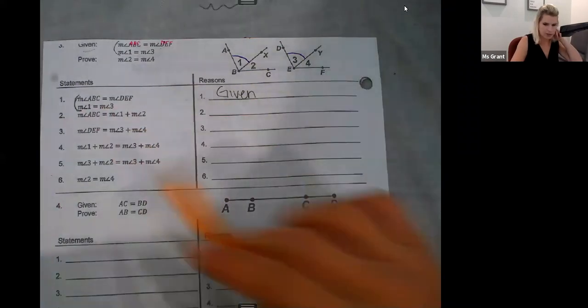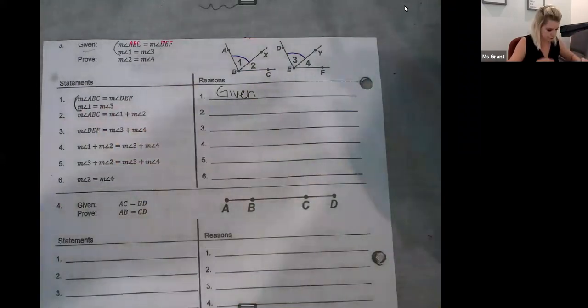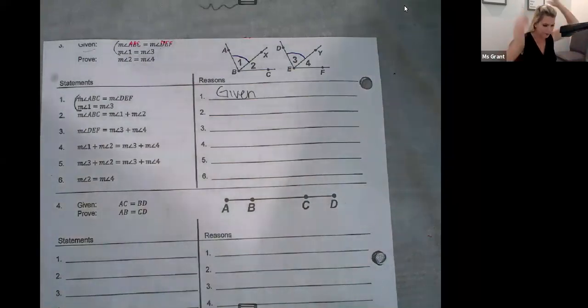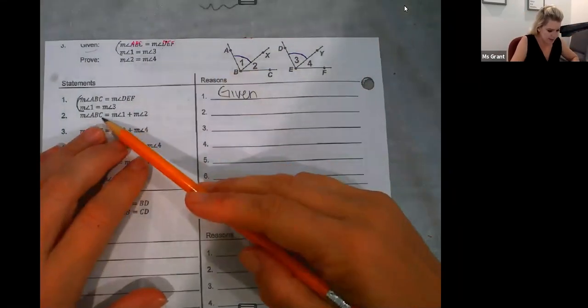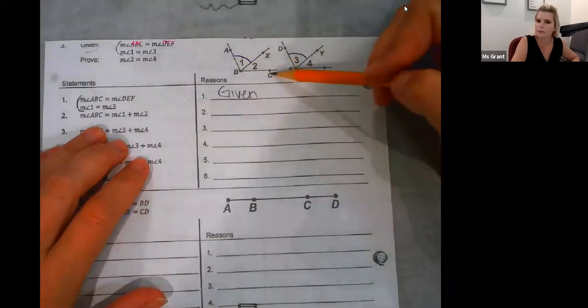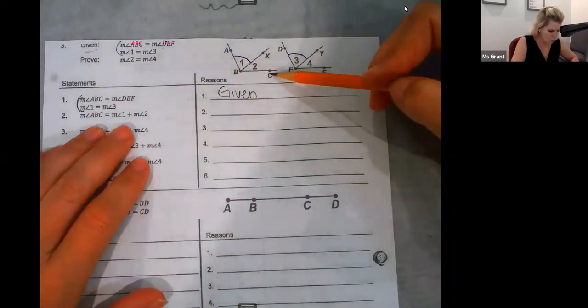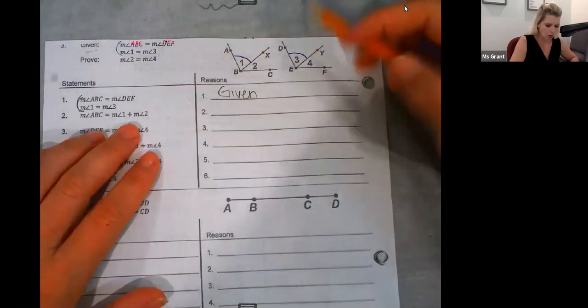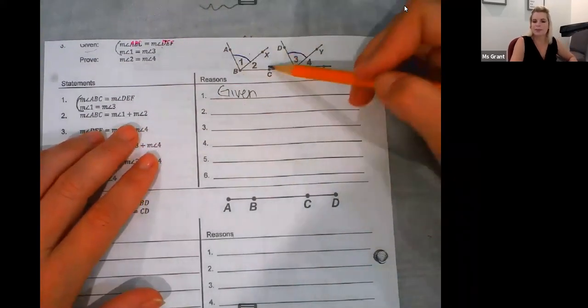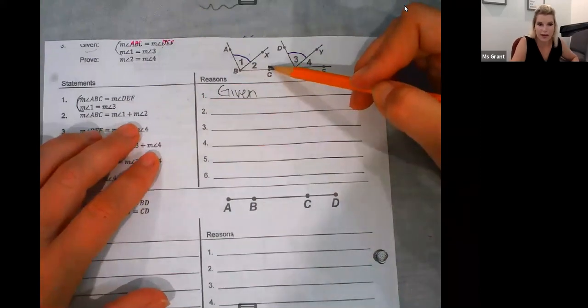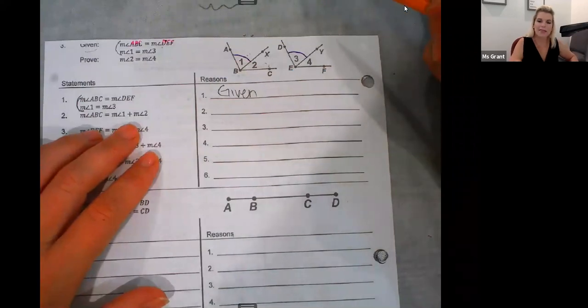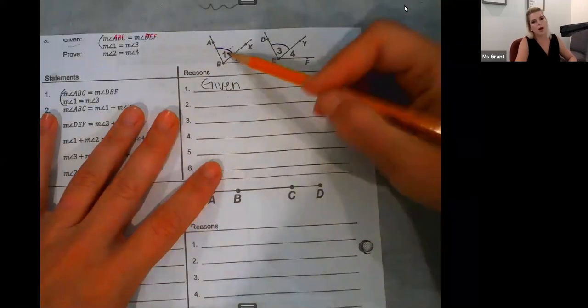Now I'm going to do number 2, and I'm going to say, okay, measure of angle ABC, this whole giant angle equals 1 plus 2. So the whole angle equals this part added to this part. And that's kind of logical if you think about it. The whole thing equals 1 plus 2. So any thoughts on what I might say? Because it's right here. This whole angle is made up of this little part plus this little part.